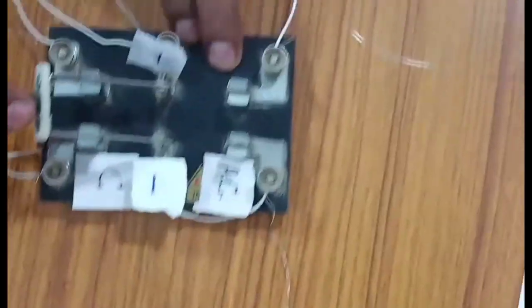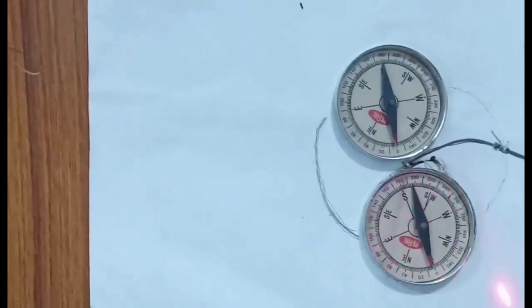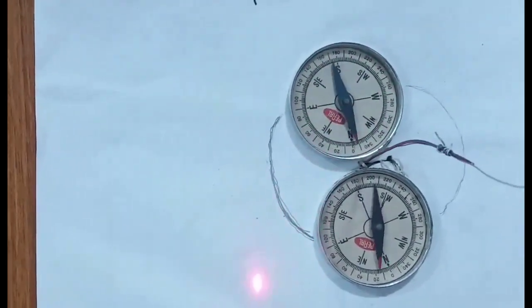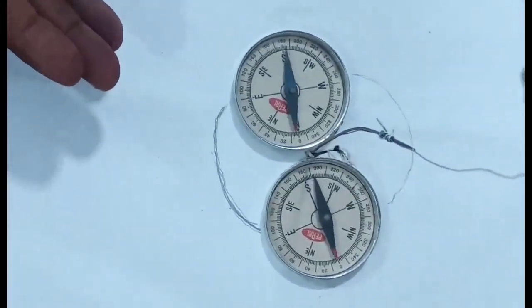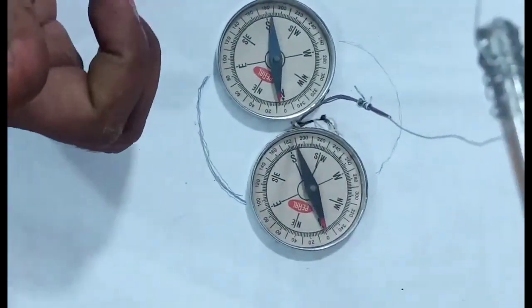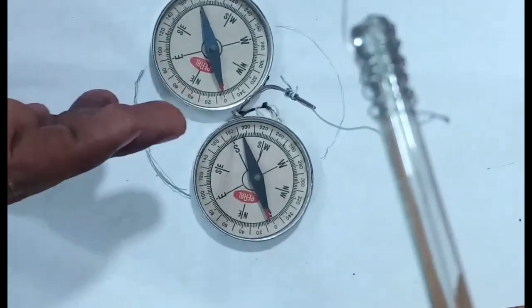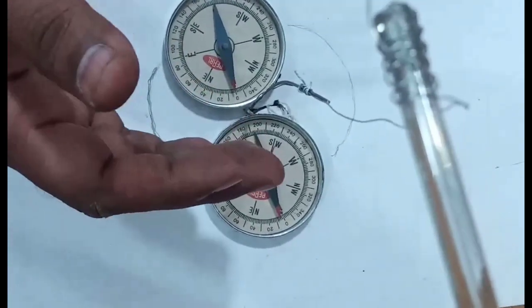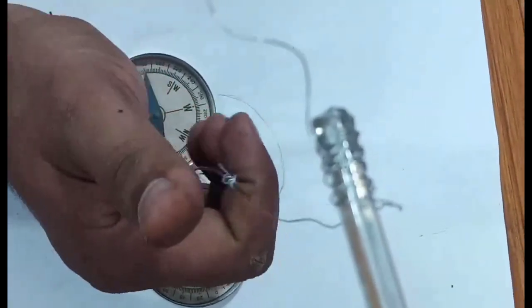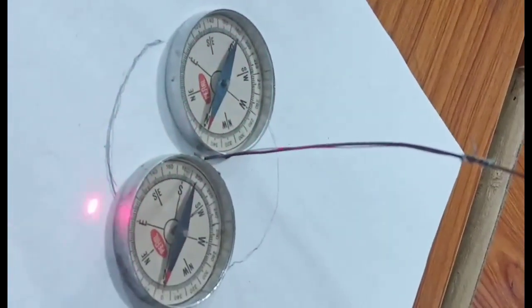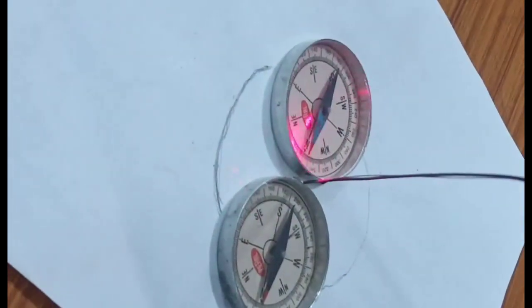When the current is moving in the clockwise direction, that means the current in this conductor is in the upward direction, then we notice that the compass needles are deflecting in such a way that they form a concentric circle around the current carrying conductor. That means with the upward motion of the current, the compass needles deflect in the direction given by the right hand thumb rule.